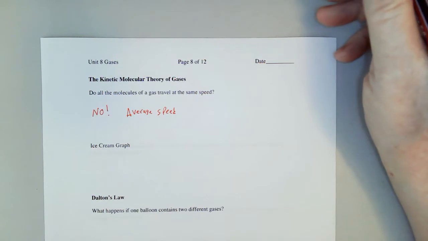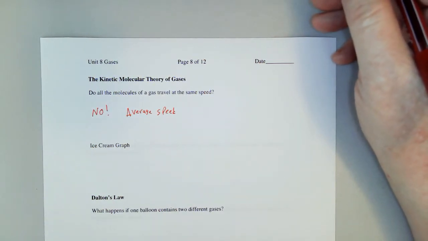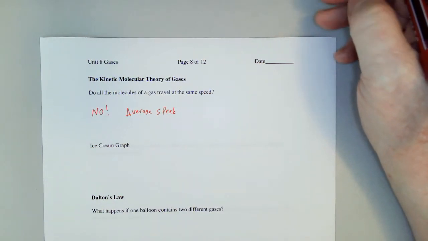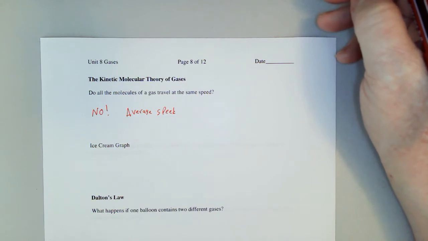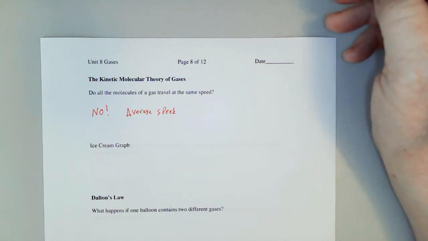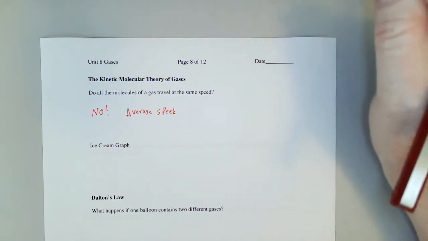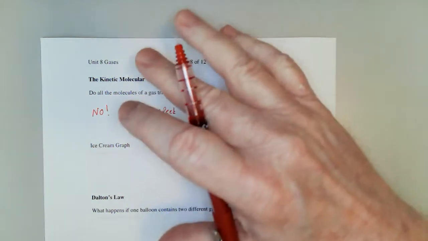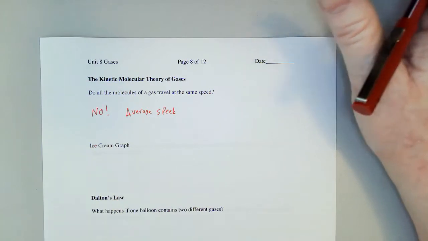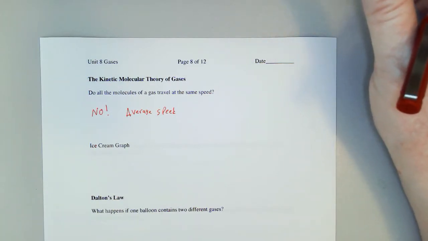Now, we know that temperature is directly proportional to the Kelvin temperature of the particles that are in that balloon. Okay? Now, we will understand that the majority of those gas particles are all traveling at the same speed.